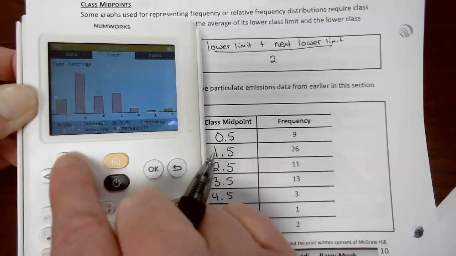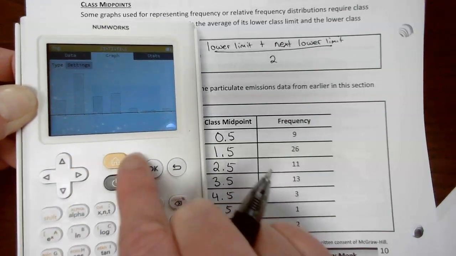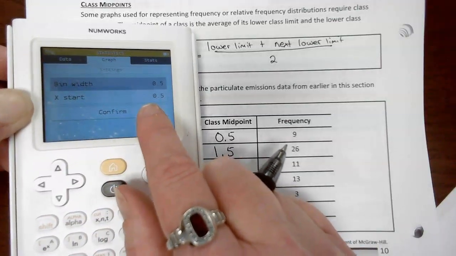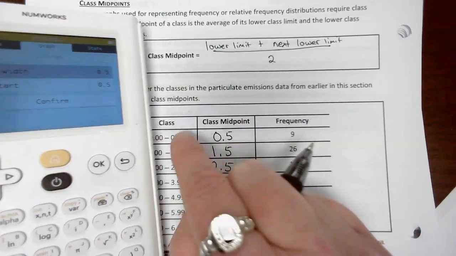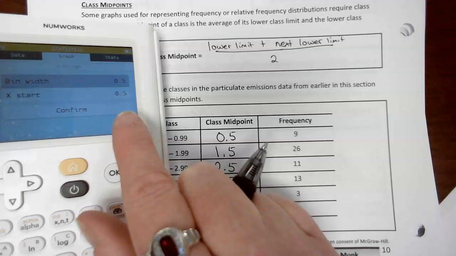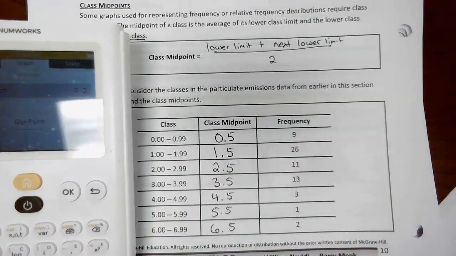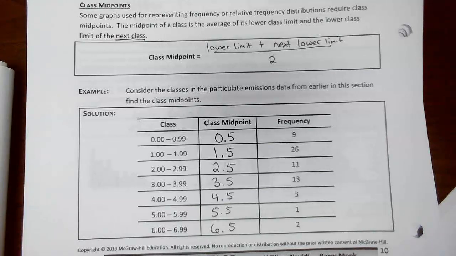As you go through, you can actually go in here and change the settings. If you want to change where it starts and how wide, you could actually put in these starting points and put the class width as 1, and it would make it look right on the calculator.